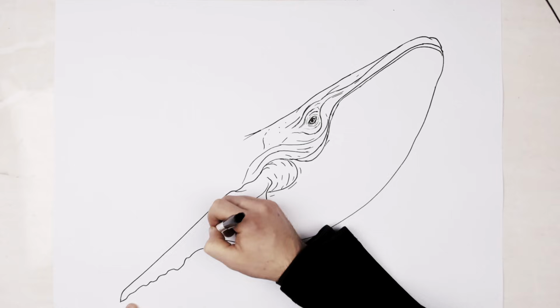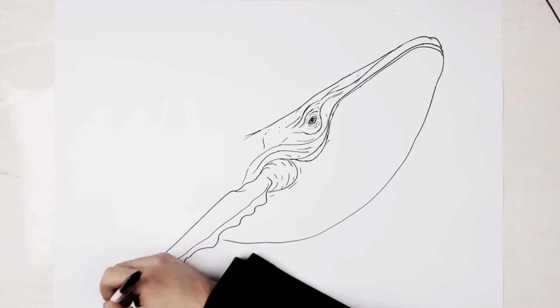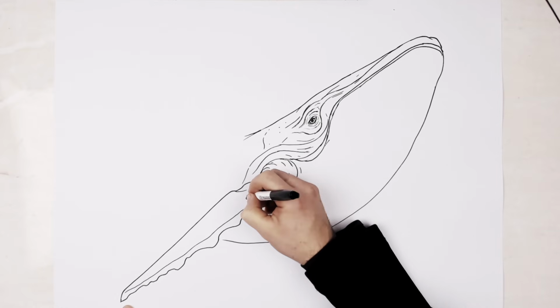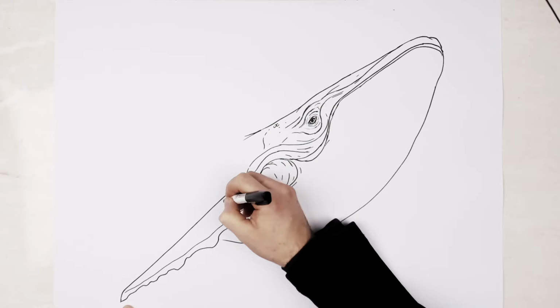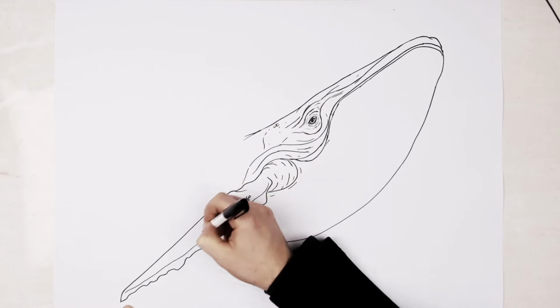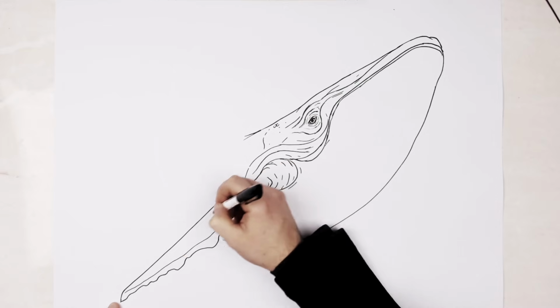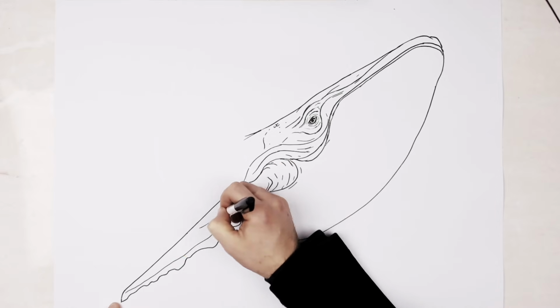And then there's an edge to his fin. And sometimes you might get barnacles, like that circle, just things stuck to his skin. I think in Ireland we call them cockles, you know.